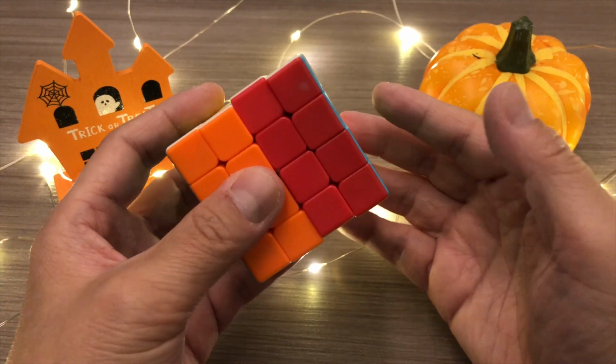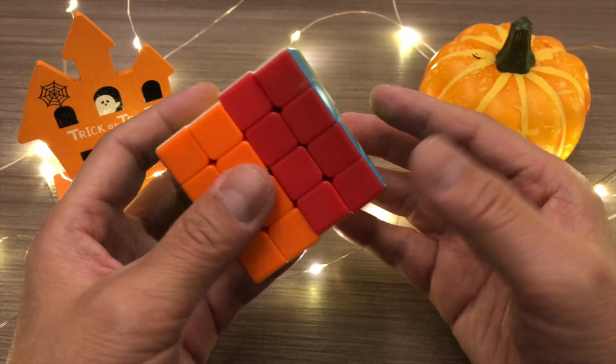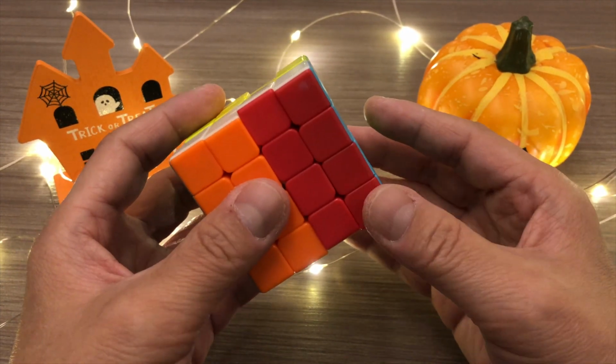Alright, we are now all set. Let's begin our tutorial on how to solve a 4x4 puzzle cube.